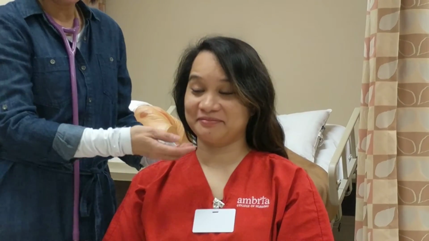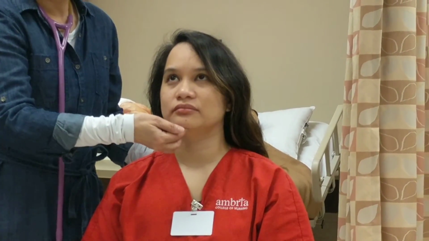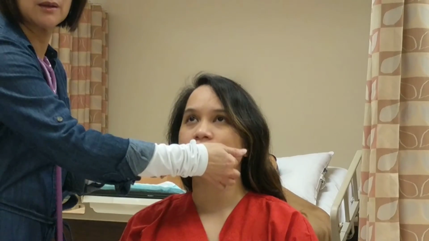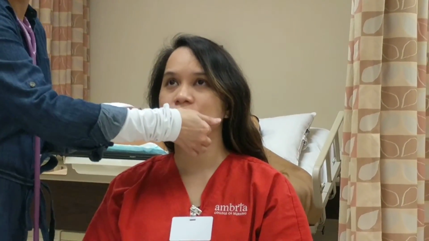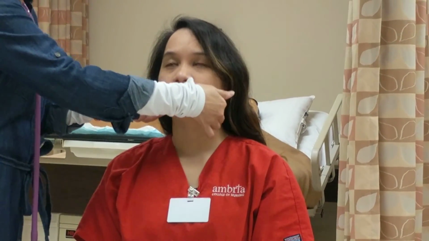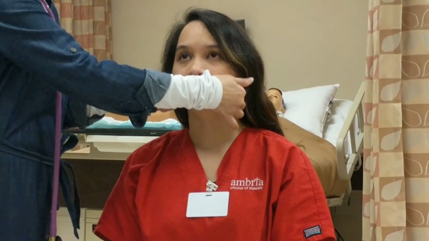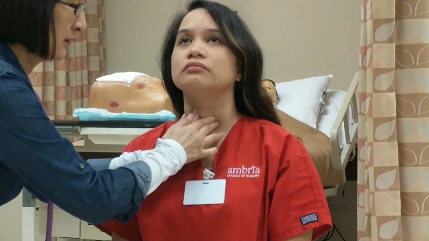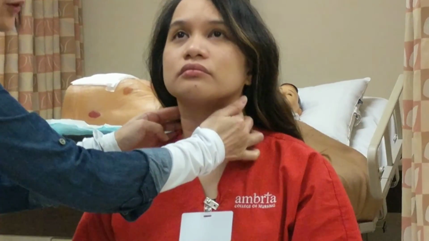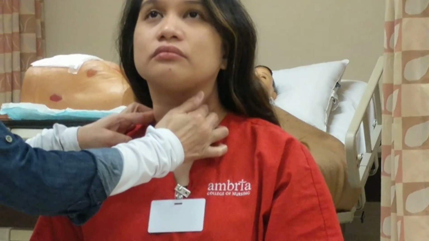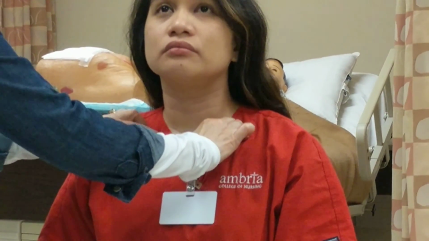Okay, this time we assess submental. If your patient has a small face, you just use 2 fingers of the dominant hand. Submandibular. The jawline, jugulo-digastric, the angle of the jaw, anterior cervical, posterior cervical, here you need to go a little deeper, and supraclavicular.